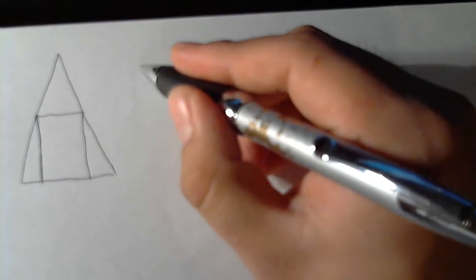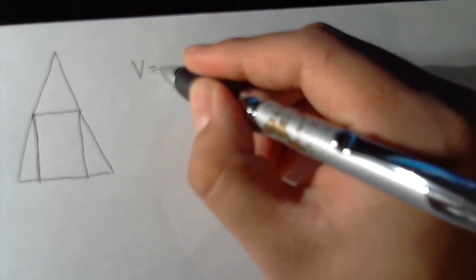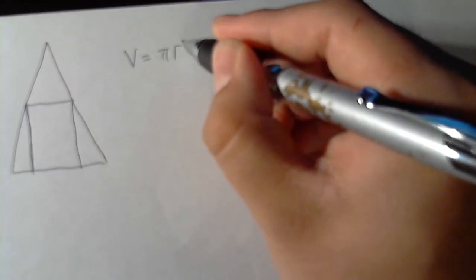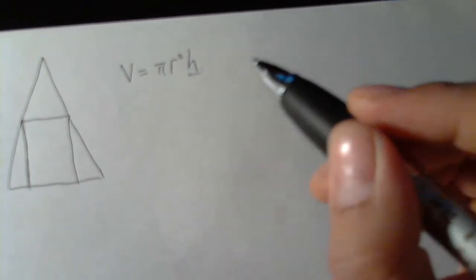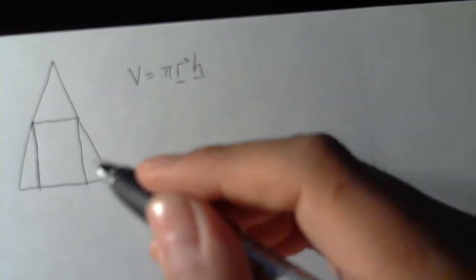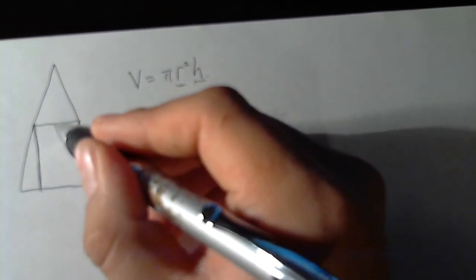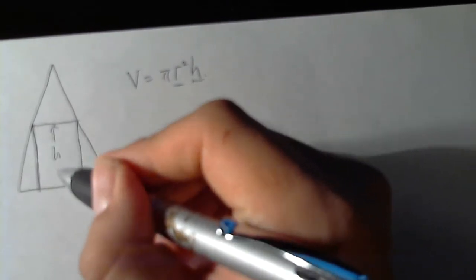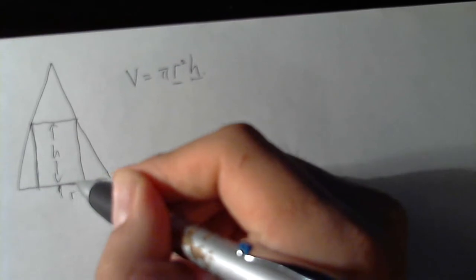First we want to figure out the volume of the cylinder, because we want to maximize volume. So volume equals pi r squared h, where h is the height of the cylinder and r is the radius of the cylinder. So this is h, and this is r right here.